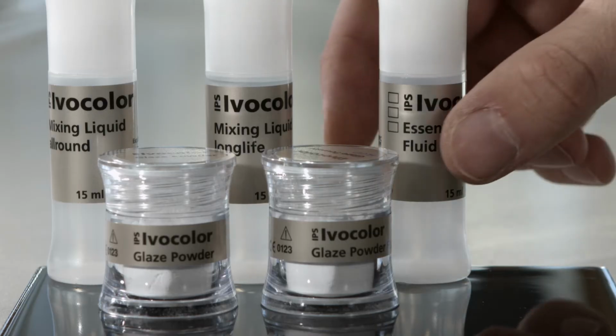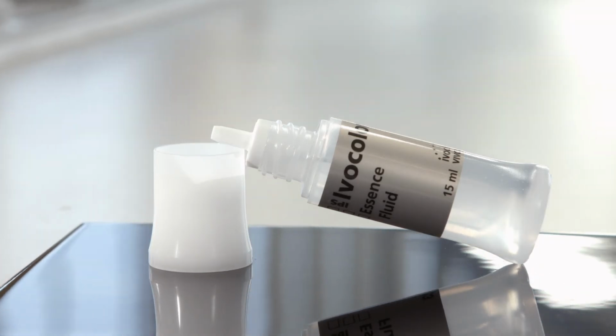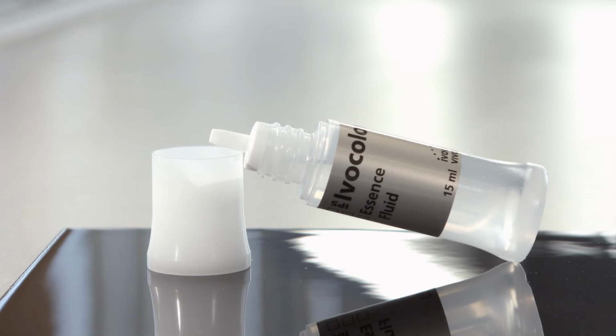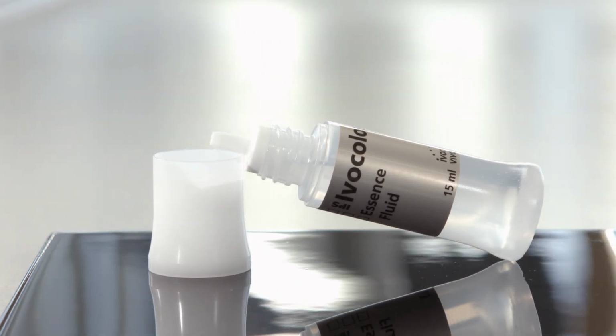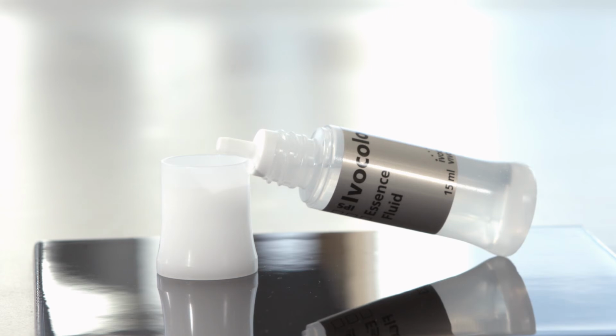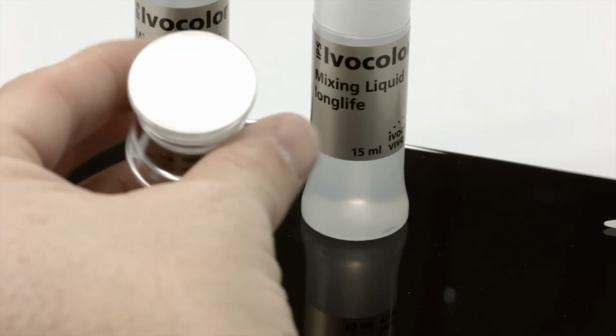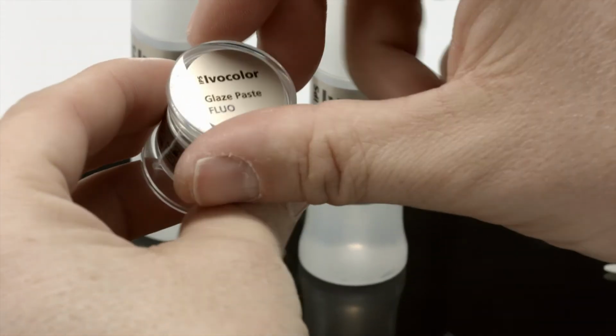For mixing and diluting glazes, use IPS Ivocolor mixing liquid all round or long life. IPS Ivocolor essence fluid should be used exclusively for mixing the essences and must not be used for glazes. Otherwise, it leads to gray discoloration. Here we will show you how to apply the glaze paste onto a monolithic crown as an example.